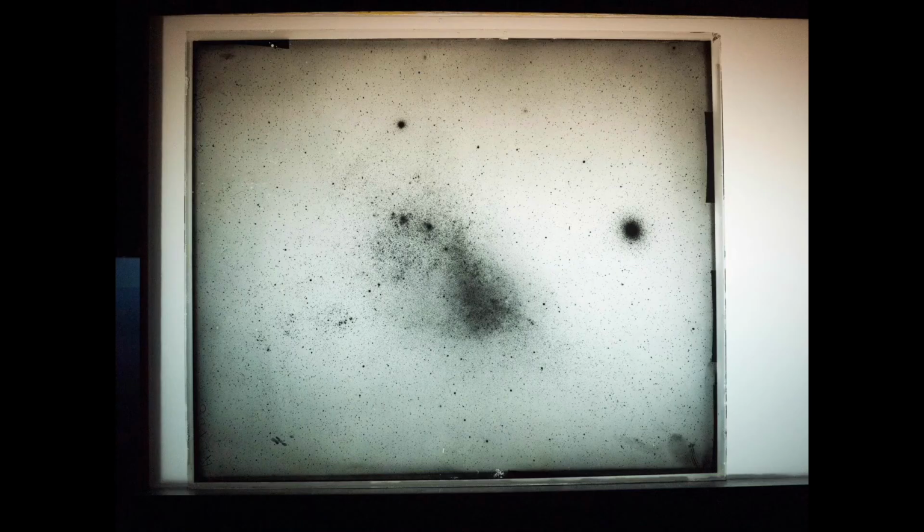Next slide, please. So this is Miss Levitt's real claim to fame. When she examined the Bruce telescope plates from the southern hemisphere and she looked at the Magellanic clouds, she discovered 1,777 variable stars.